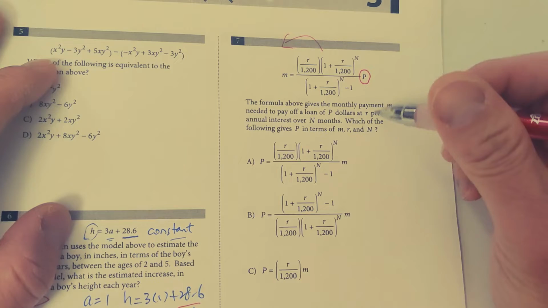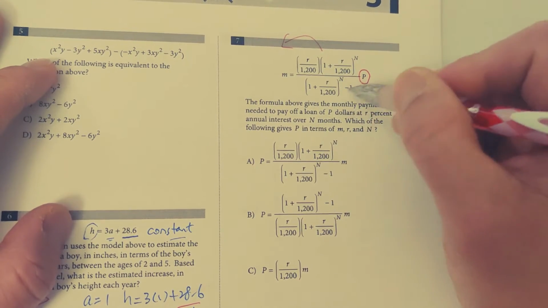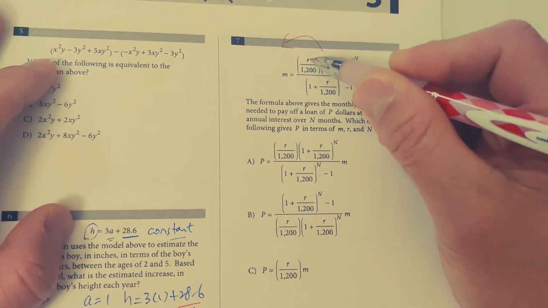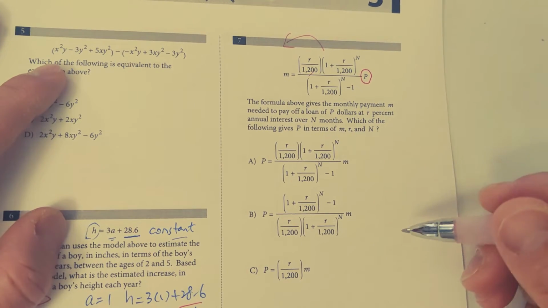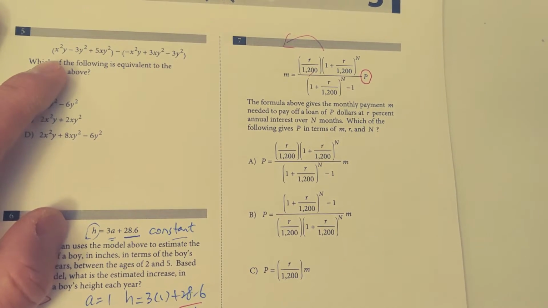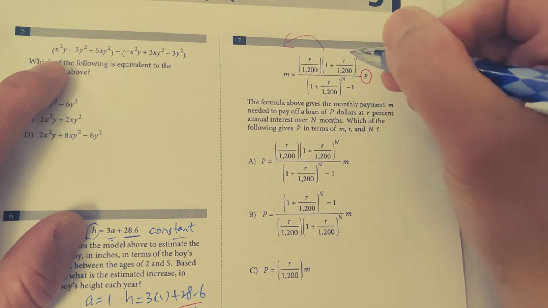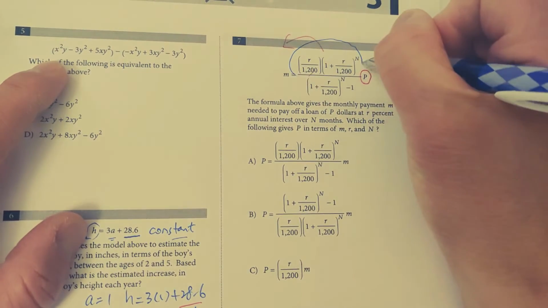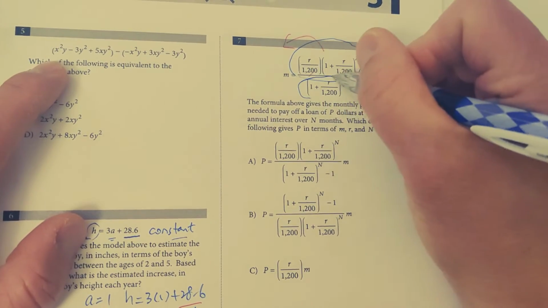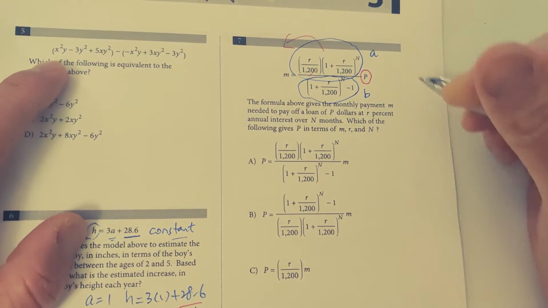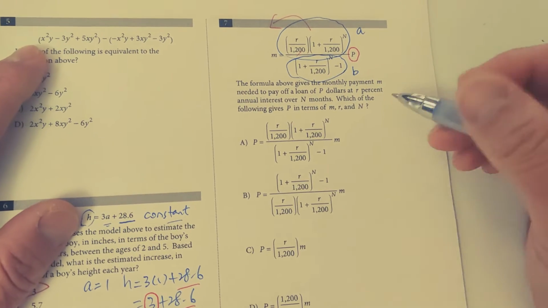Actually, do not be intimidated by all this complicated expression, with a lot of fractions and numbers getting involved. No worries. You can just call the whole top thing A, and the whole bottom thing B. Then it will look much simpler.